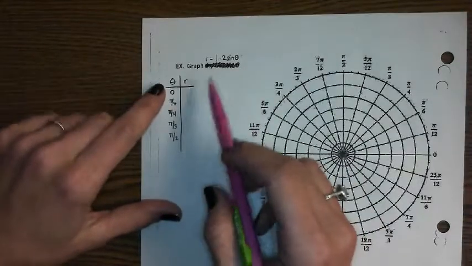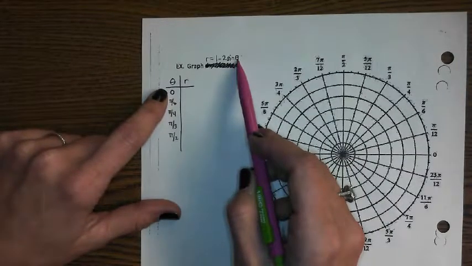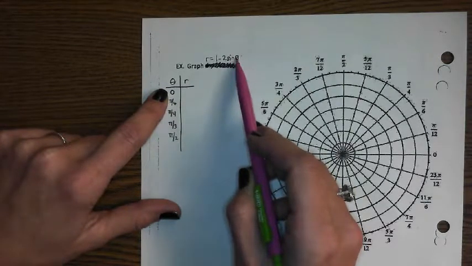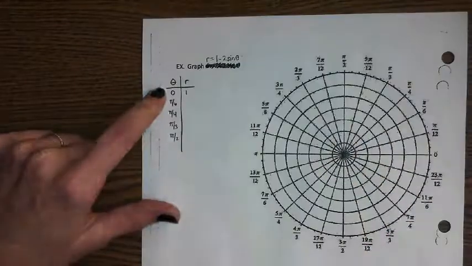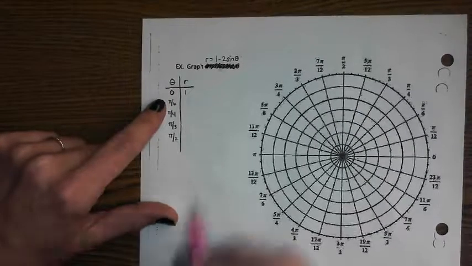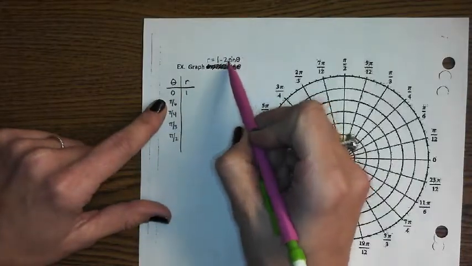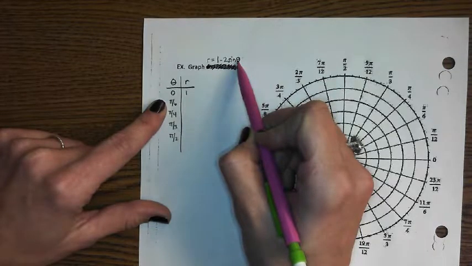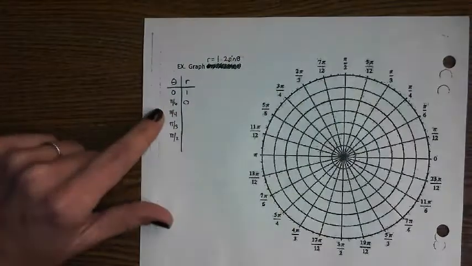So when you plug in 0, what's the sine of 0? Sine of 0 is 0. 2 times 0 is 0. 1 minus 0 is 1. Pi over 6, sine of pi over 6 is a half. 2 times a half is 1. 1 minus 1 is 0.